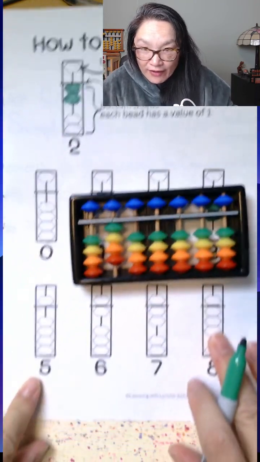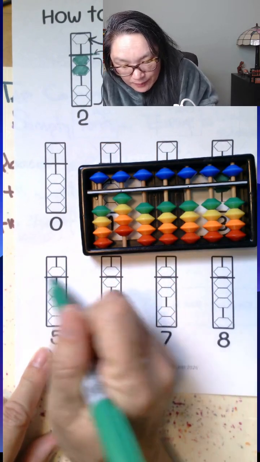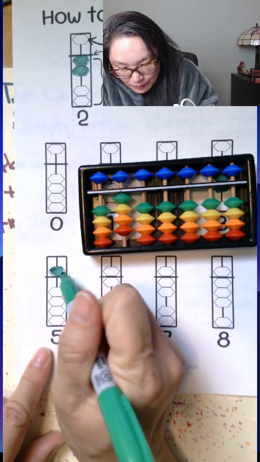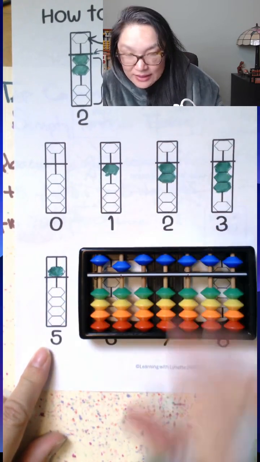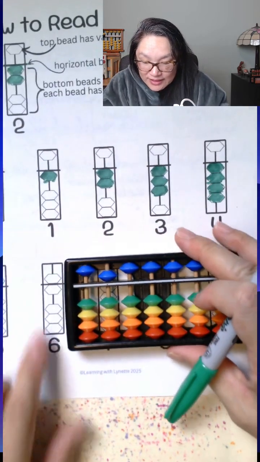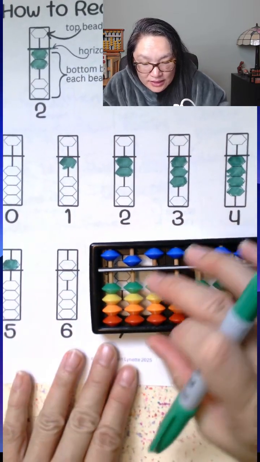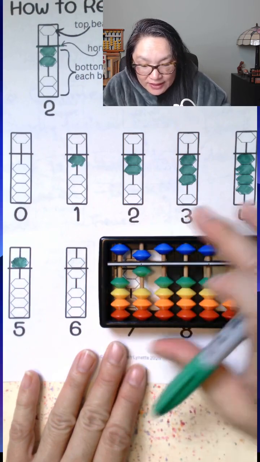So we're going to do 5. How do I know that this is 5? This is 5 because we have the top bead. In the picture, the top bead is touching the horizontal bar. So on the abacus, that's what it looks like. This is 5. So then what happens? Well, this is 6. How do I know that this is 6? Because I have 1 bead on top, which is 5, and then I count 5, 6.